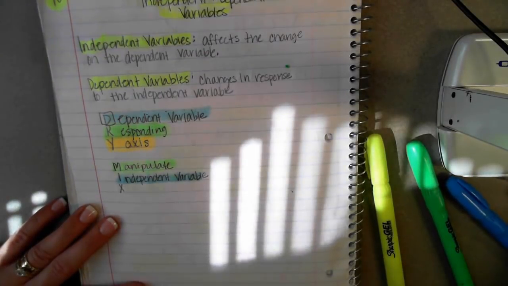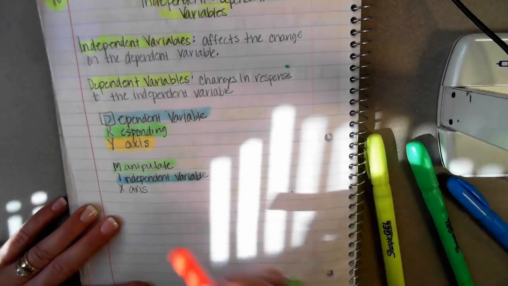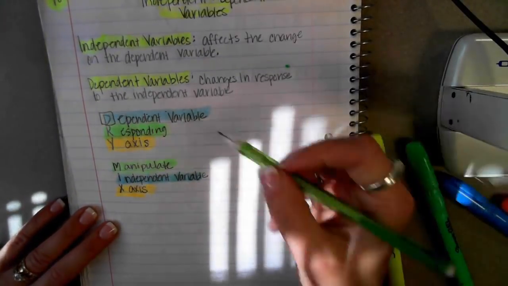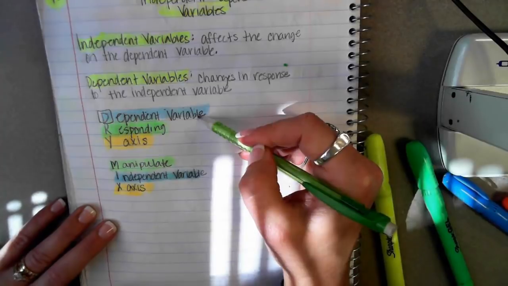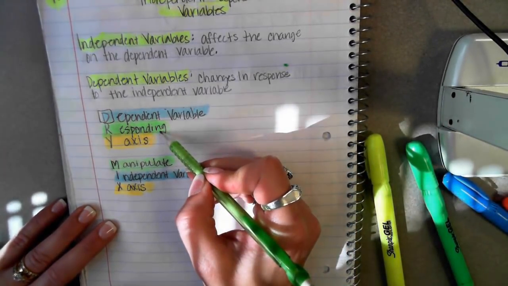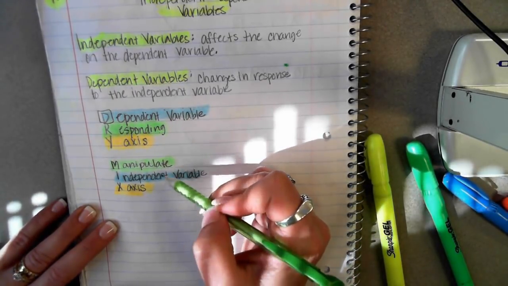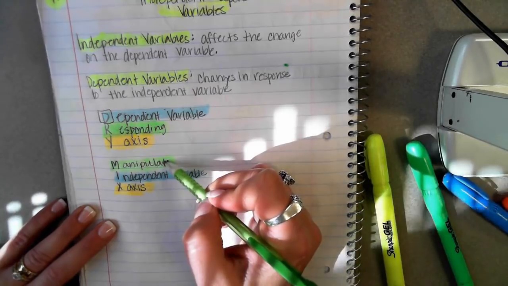I'm sorry, I was looking at the y to see what color it is. Notice I have these color coordinated. You have your dependent variable and then your independent variable. Your dependent variable responds to the independent variable. Our independent variable is the one that we manipulate.